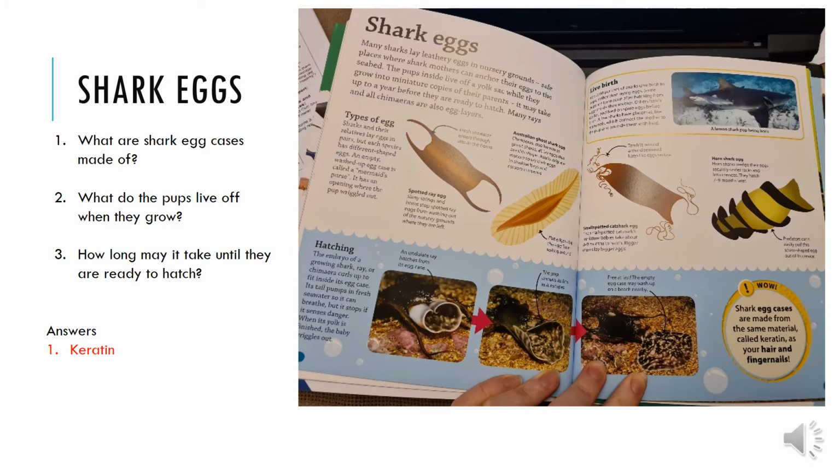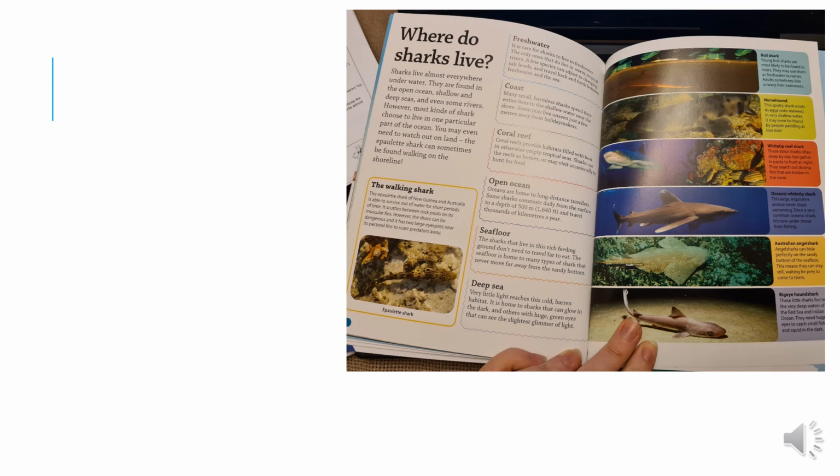Okay, so our answers. Number 1, shark egg cases are made from keratin, which is the same material as your hair and fingernails. Number 2, the pups live off a yolk sac whilst they grow. And number 3, it may take up to a year before they are ready to hatch.